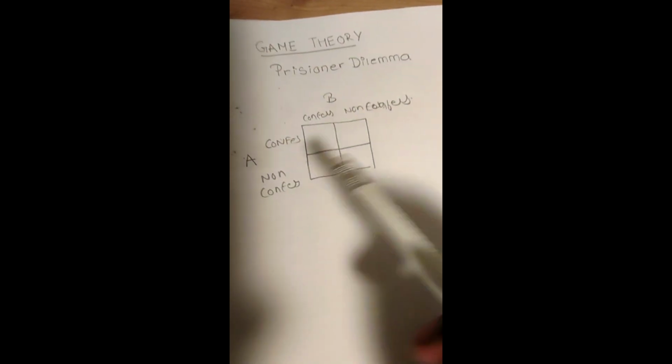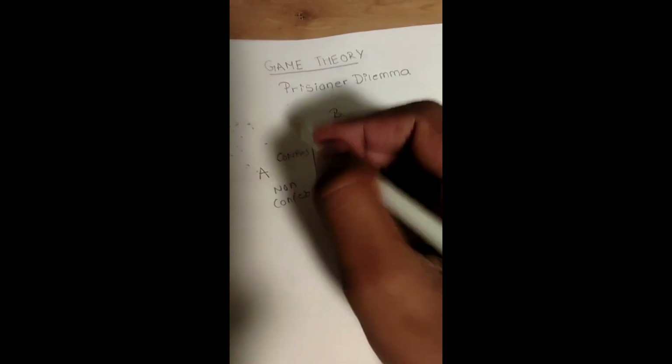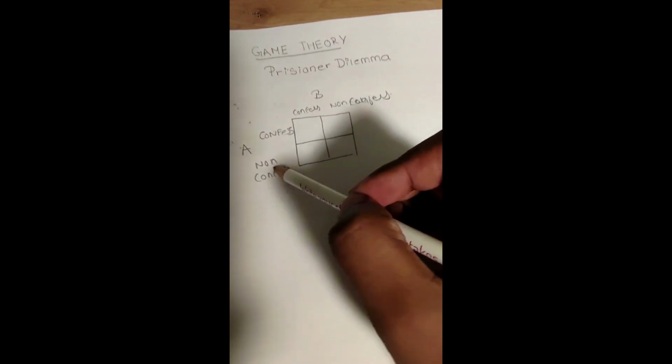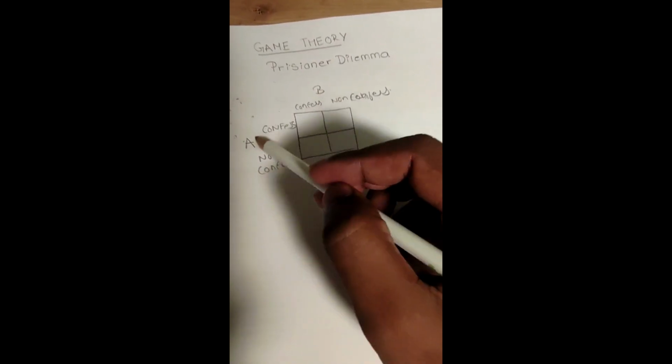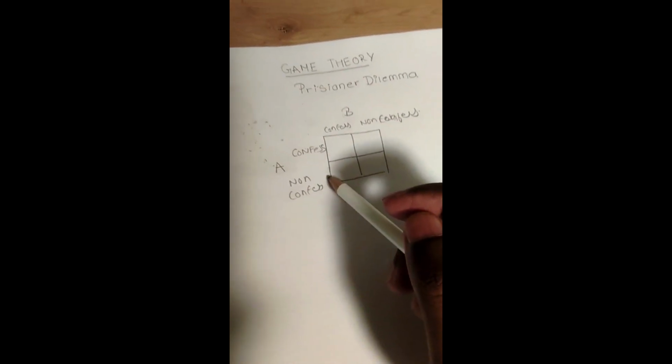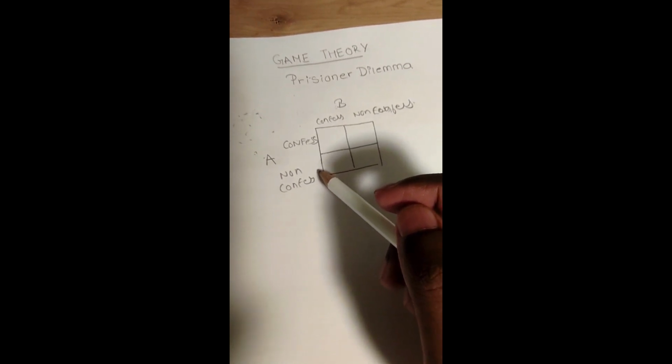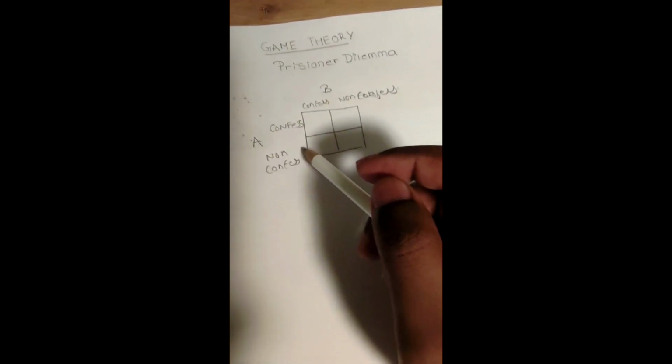Let me erase this to avoid any confusion. So confess, non-confess, confess, non-confess, A and B. Both are prisoners, or both are players in game theory. Now we will discuss the outcome, or the payoff.